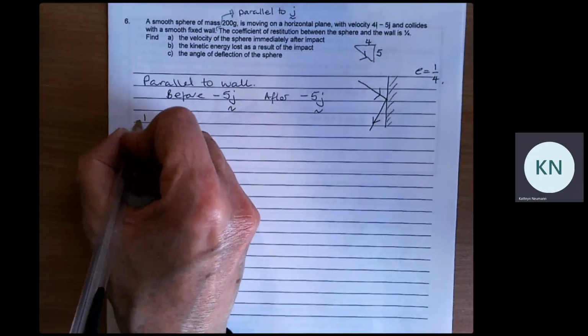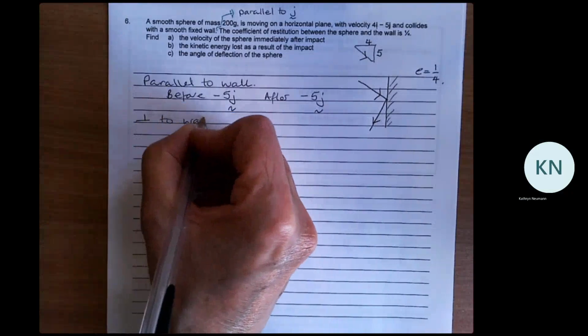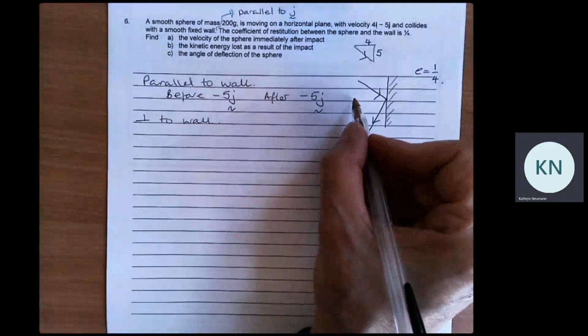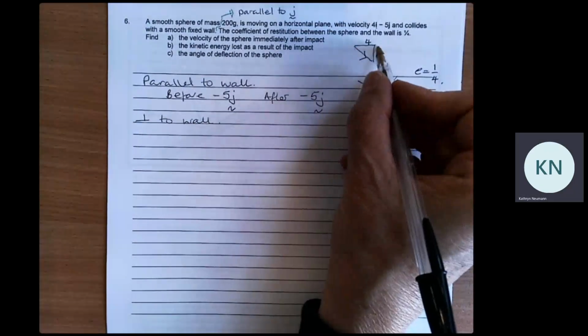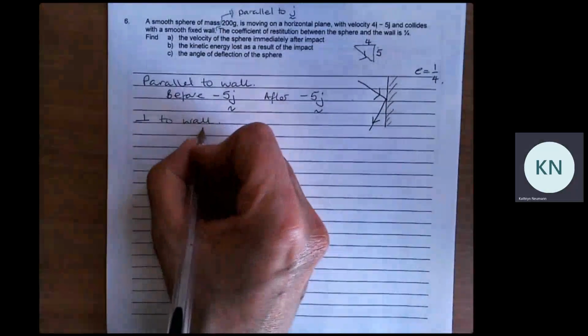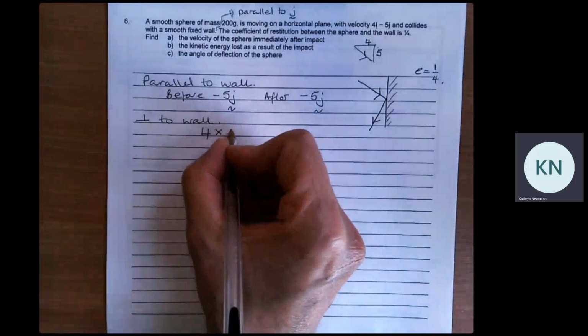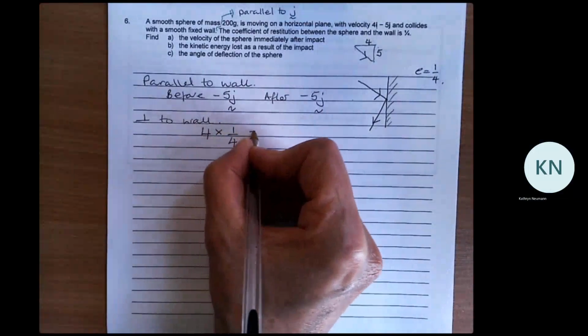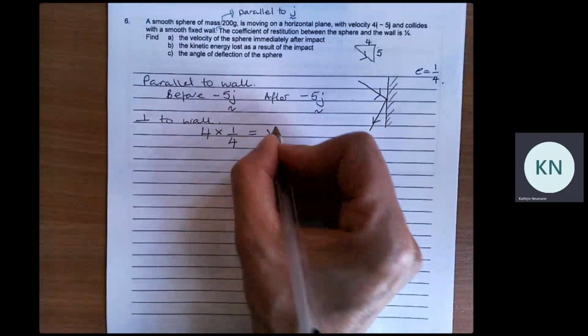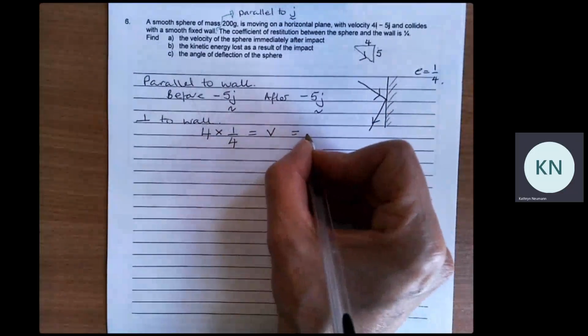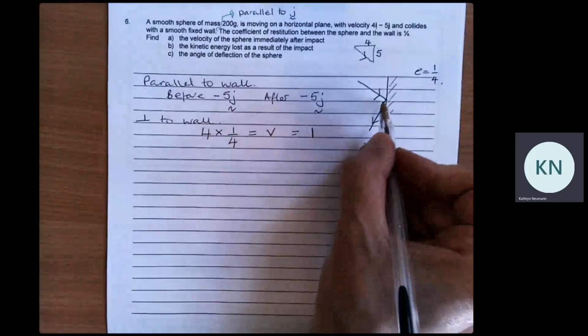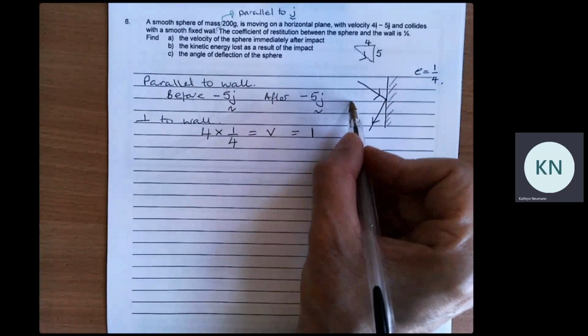Perpendicular to the wall, it's coming to hit the wall with a velocity of 4. So we've got 4 is the incoming velocity. Multiply that by e. That gives me the velocity that it comes away with. So that's going to be 1. But of course, it's in this direction.